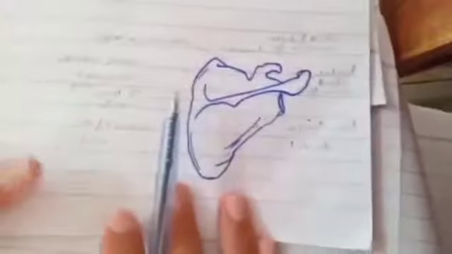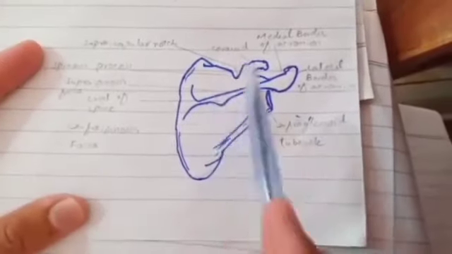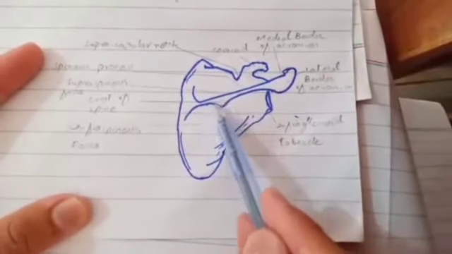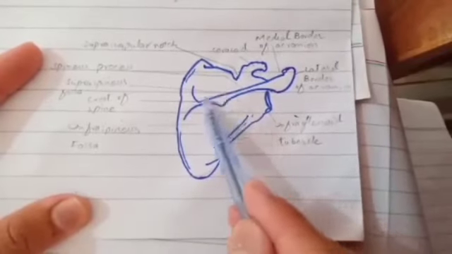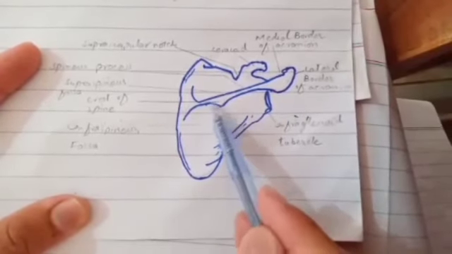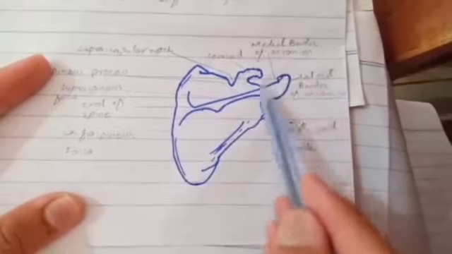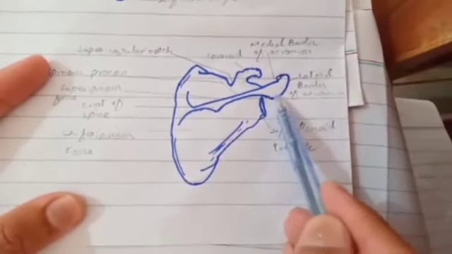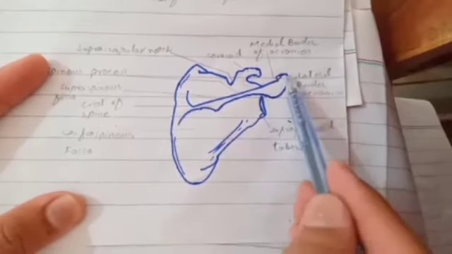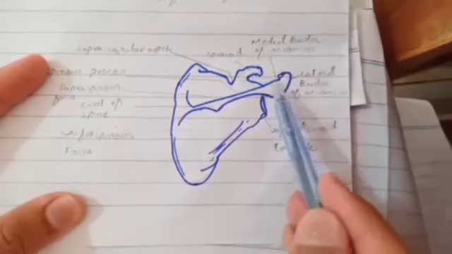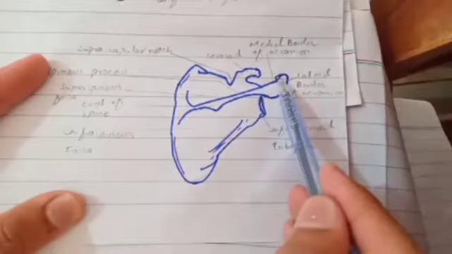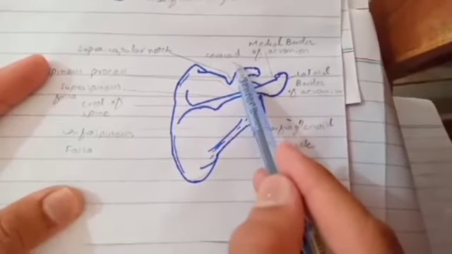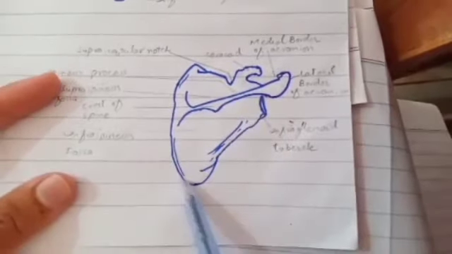Okay, and now this one is the posterior aspect. This one is the spine of scapula. This is the crest of spine, right? This is the upper lip of crest of spine. This is the lower lip of crest of spine. This is the acromion process. This one is the superior surface of acromion process. This one is the inferior surface of acromion process. This one is the lateral border of the acromion process. This one is the medial border of acromion process. This is the coracoid process, and this is the inferior angle on dorsal aspect, right?